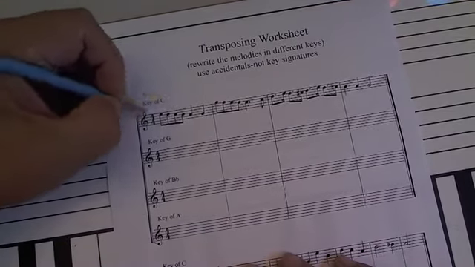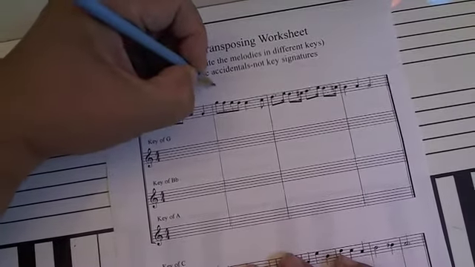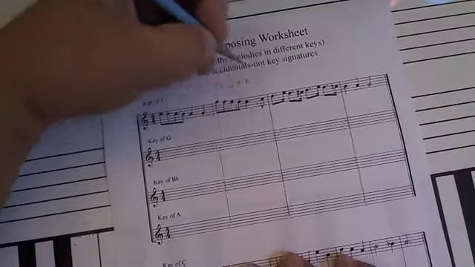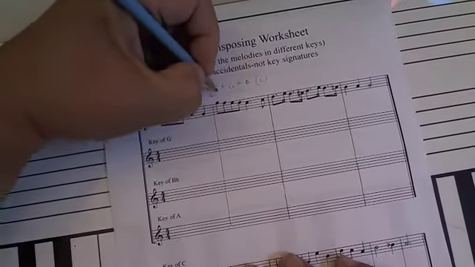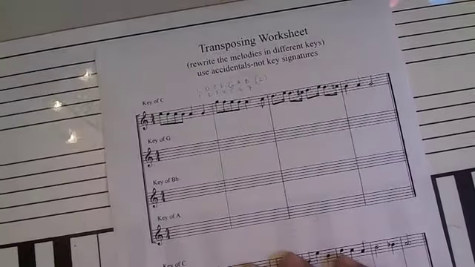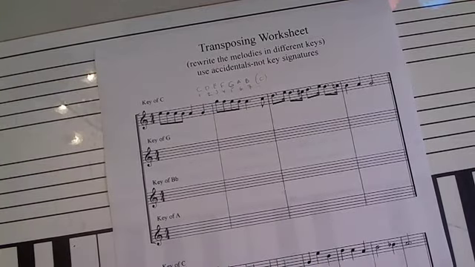So if I'm using the C scale, and I'm just going to write this up here, C, D, E, F, G, A, B, and then of course C at the top. That's 1, 2, 3, 4, 5, 6, 7, and by the way, after today, I'll start calling it tonic, supertonic, mediant, subdominant, etc.